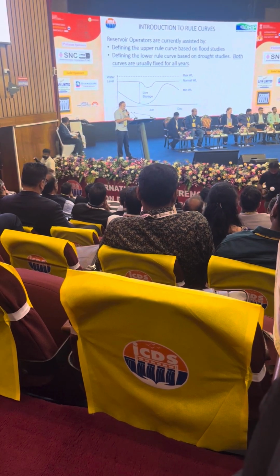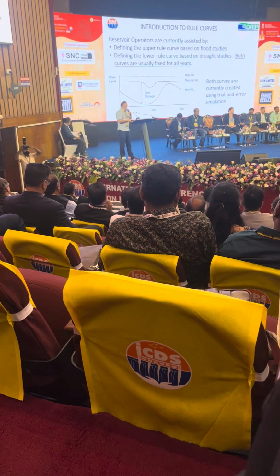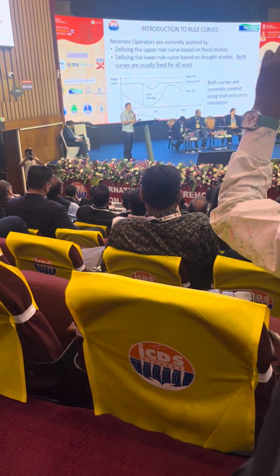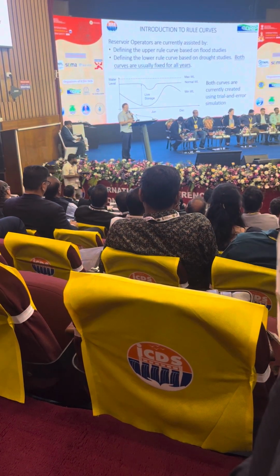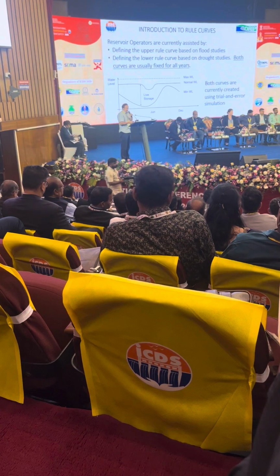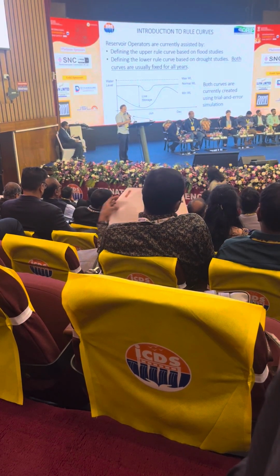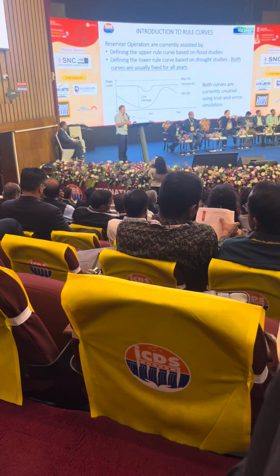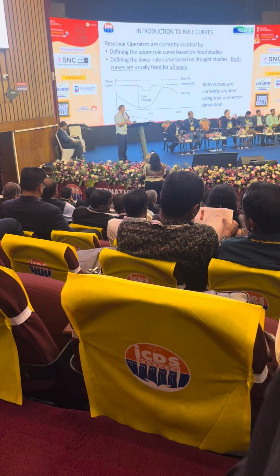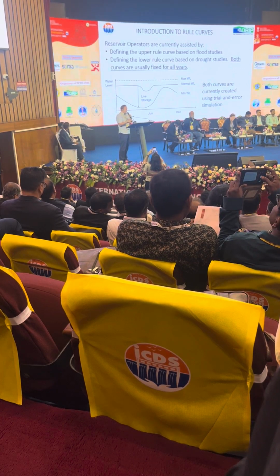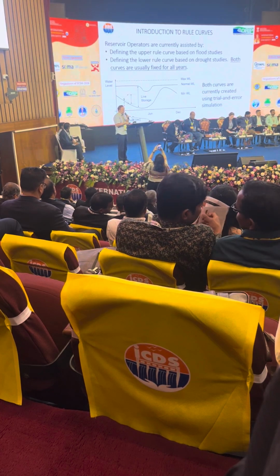So what we do now is we use all sorts of simulation models, trial and error. We put different curves in, then we look at the output, and that may be fine for a single reservoir system, but when you have many reservoirs and many users, it becomes rather cumbersome and the output is very uncertain. In fact, the output often depends more on the user than the kind of model you're using.